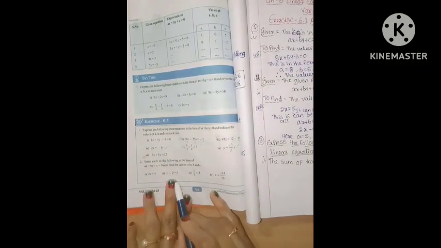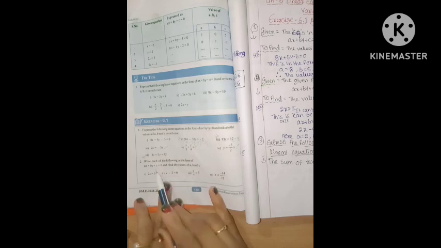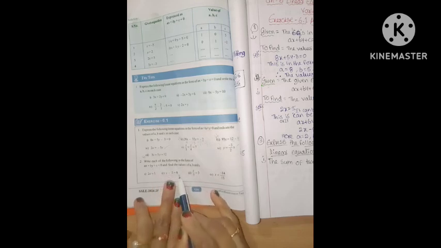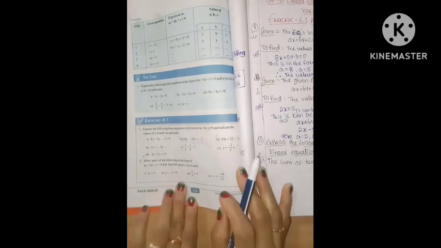The second one: y minus 2 equals 0. First, this equation is given. How do we write it in this form? Here it is y minus 2 equals 0. There are no x terms, so a equals 0 and b equals 1. What is c? Minus 2. Very good. The simple answer is over.